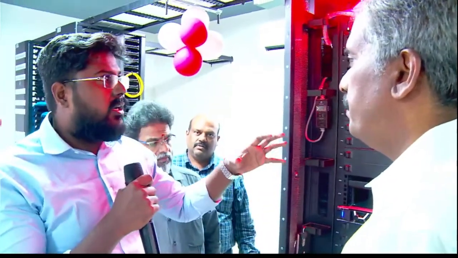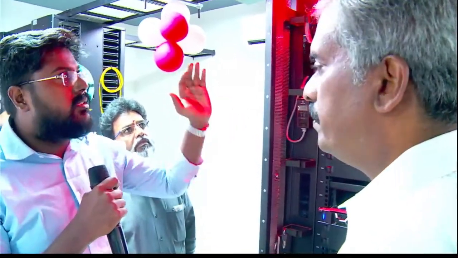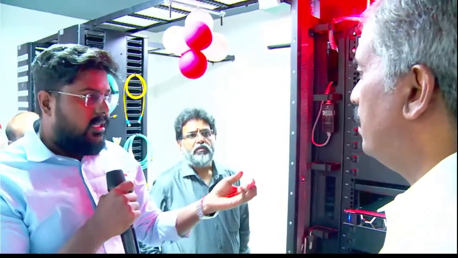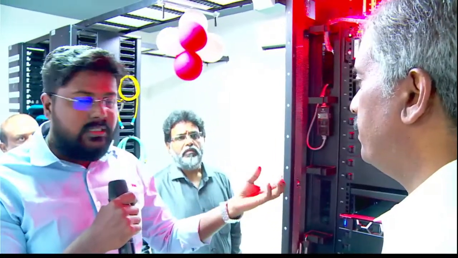Yeah, actually in this one rack we can manage all network solutions. I mean surveillance and fire alarm system. Yeah, surveillance is there, and fire alarm is there. If there is any fire incident in this rack, the alarm will generate a beep sound, and the door will also open automatically.